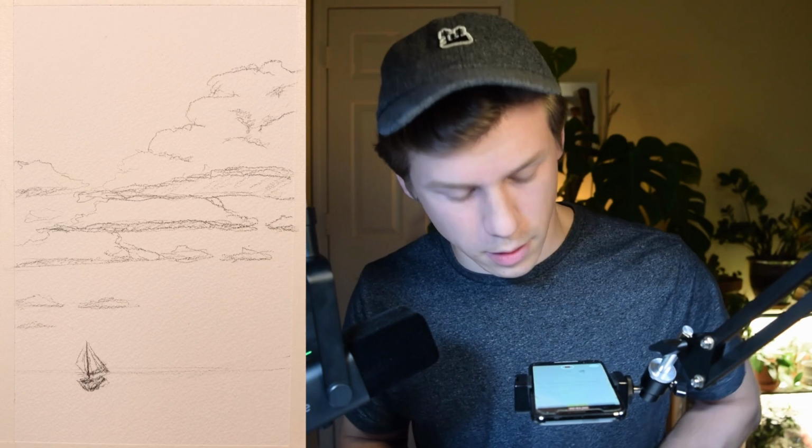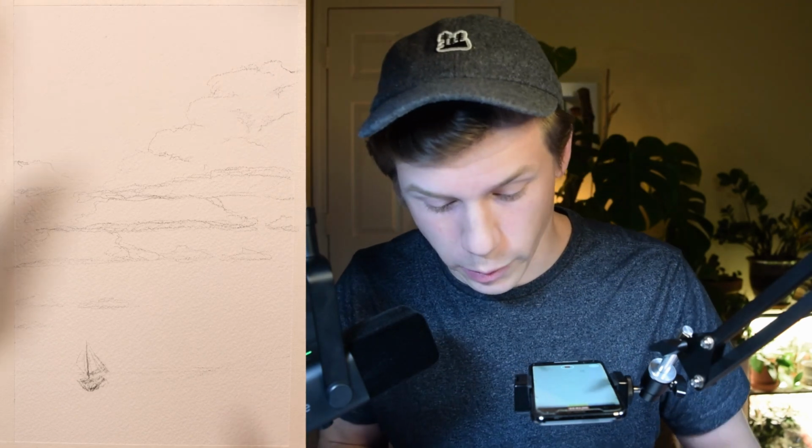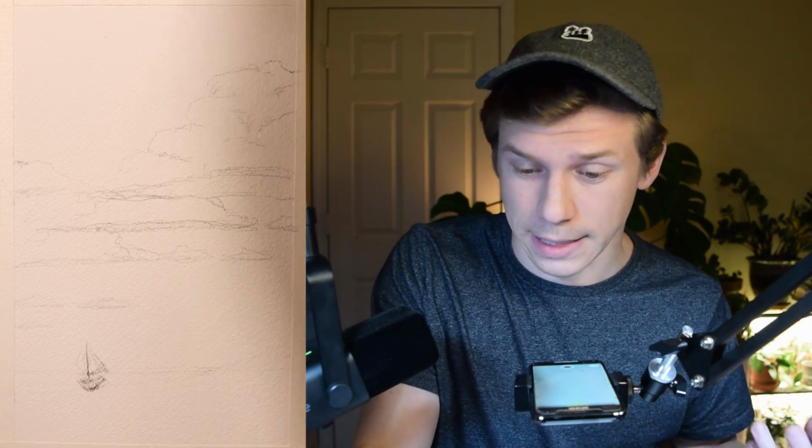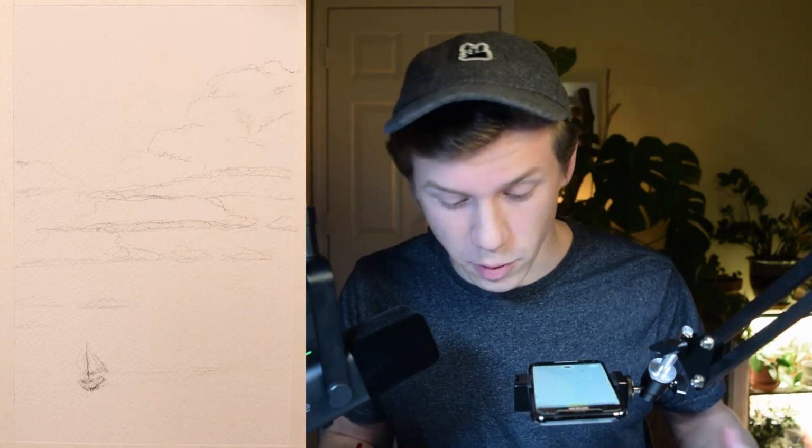anything. And we'll throw in a few other small clouds. Little sailboat down there. Clean water first, and we're just going to very carefully draw within the lines of the clouds, make sure it's wet, and then we'll move on to the actual painting side of things.